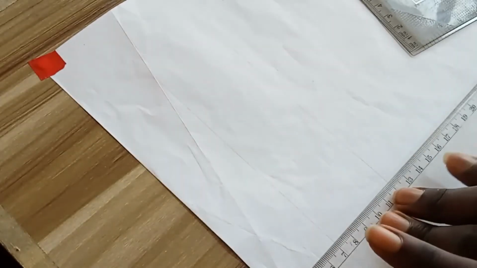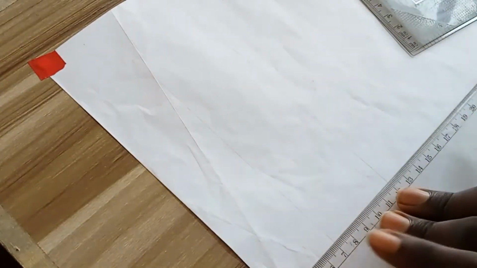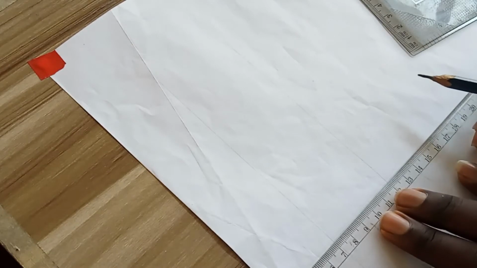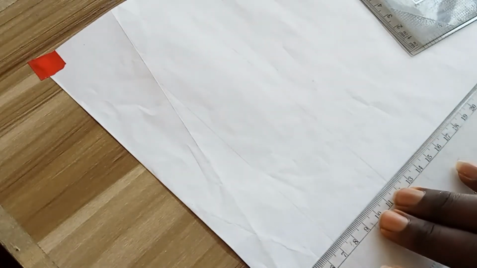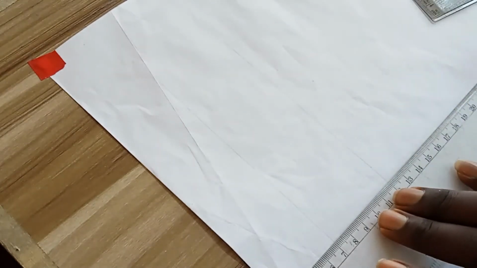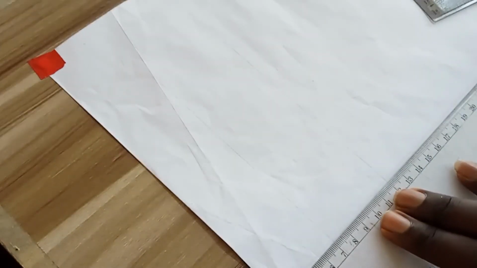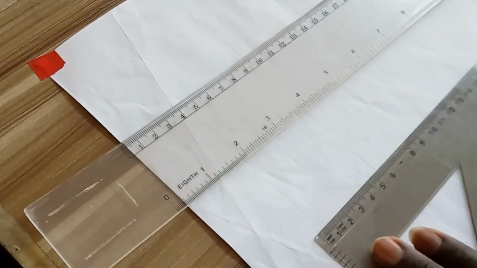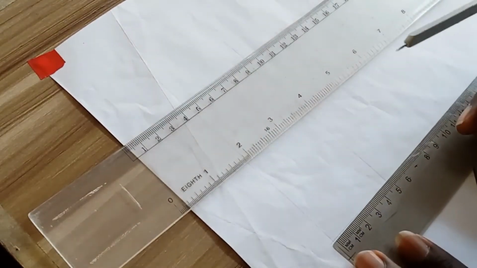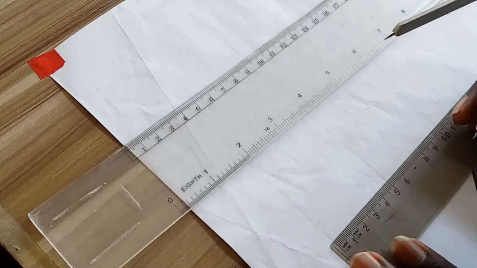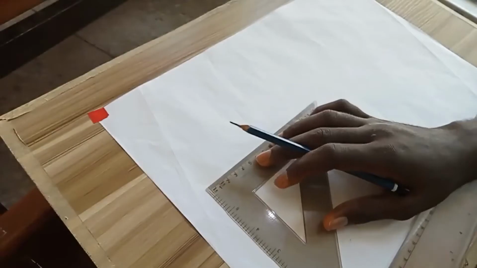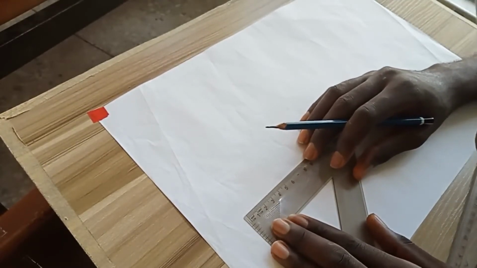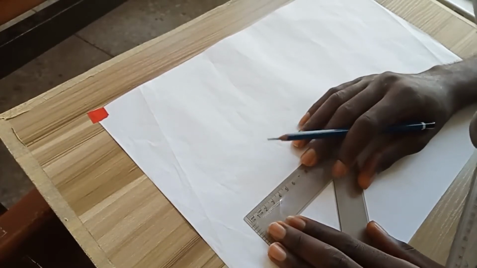Putting the pin of your compass on one side of the base, depending on the size of the base, just draw the base, put the pin on one side, extend it to the other side of the base, then draw an arc. The arc should be the height of the altitude of the triangle. Just do that for both sides of the base, then bisect it at the middle, join the two lines from the ends of the base, and you have a triangle. So let's get back to the tutorial.